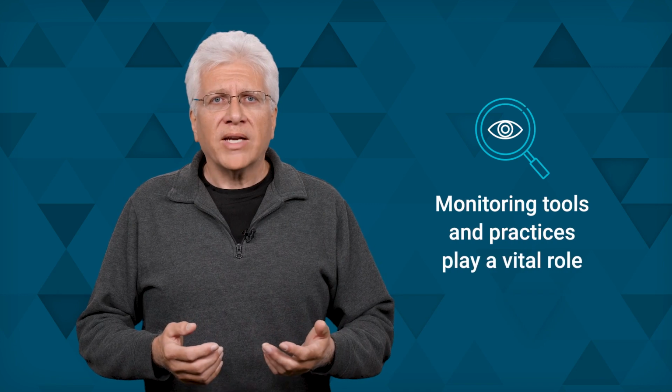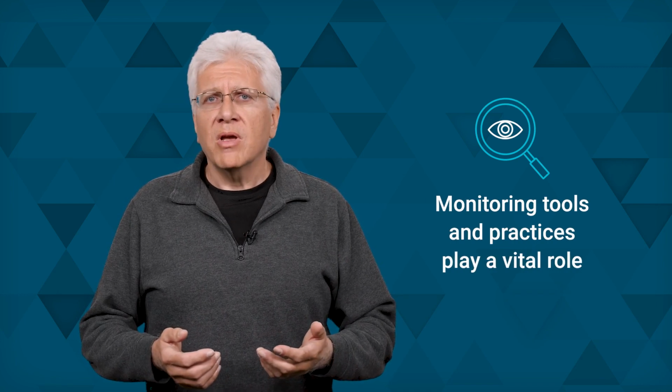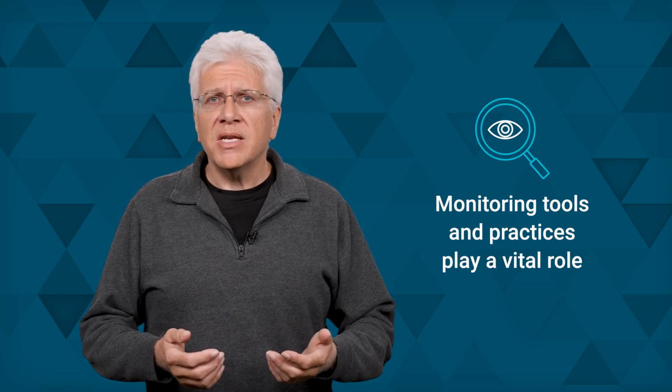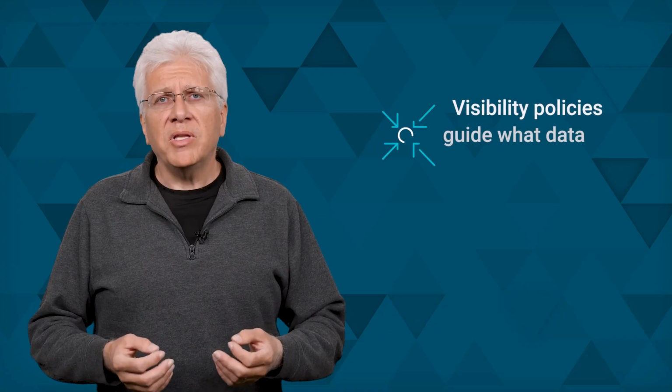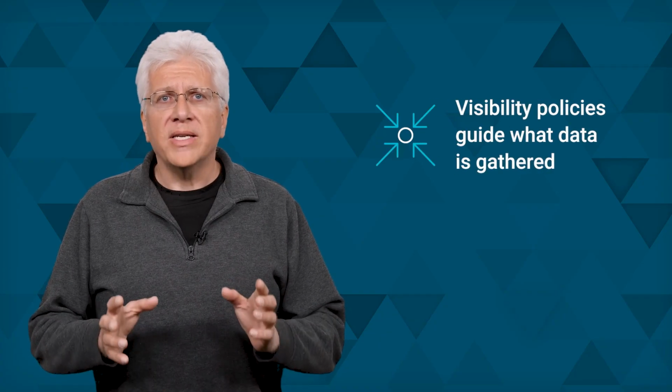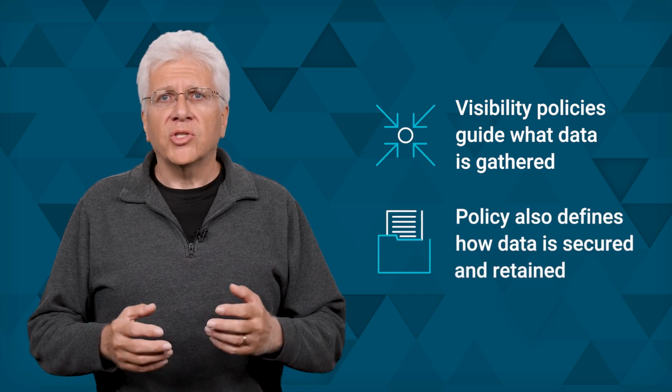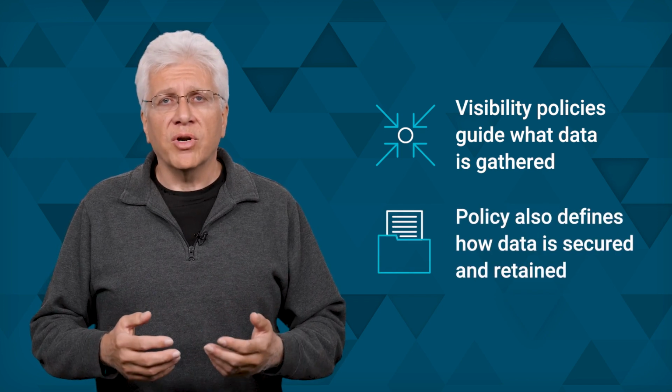Monitoring tools and practices play a vital role in this, providing the scope and depth needed to gather health, security, hardware, host operating system, and other data needed to gain visibility. Visibility requires both policies and tools. Visibility policies guide what data is gathered. Policy also defines how data is secured and retained.